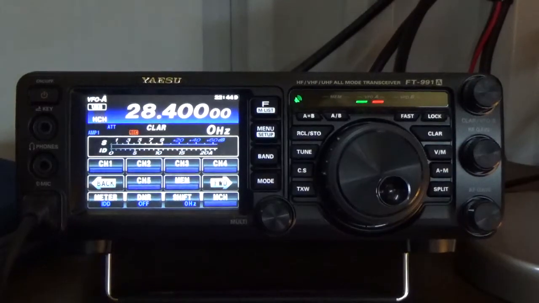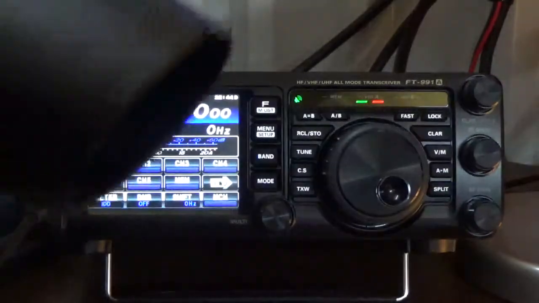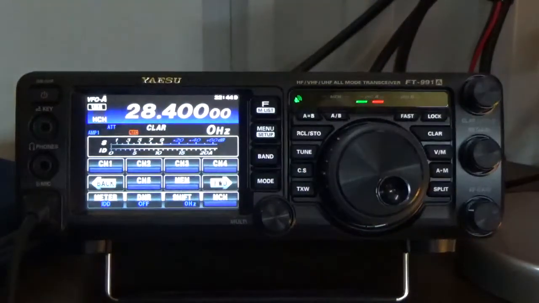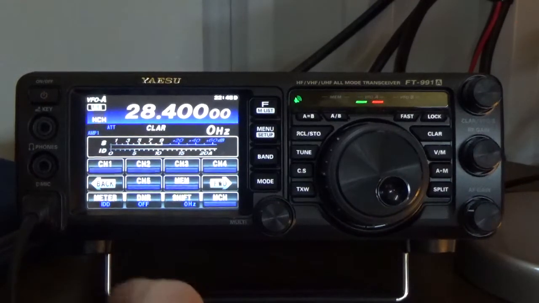The microphone I'm using is the M100 with the single sideband diesel. When I key up on the radio and press the PTT, it starts recording. When I'm done and release the PTT, I need to immediately press the memory button to save the recording. So let me go ahead and demonstrate that.